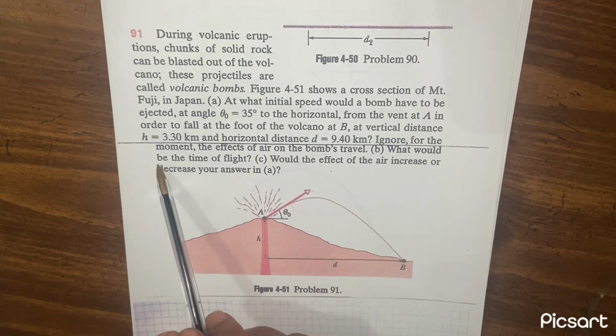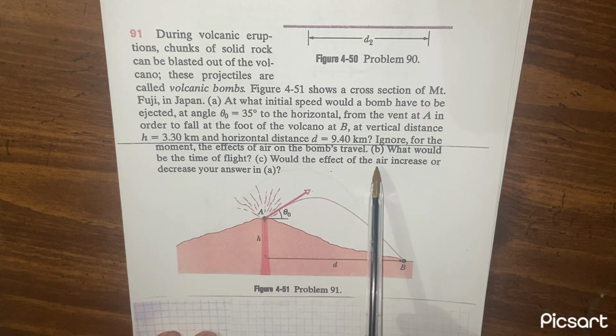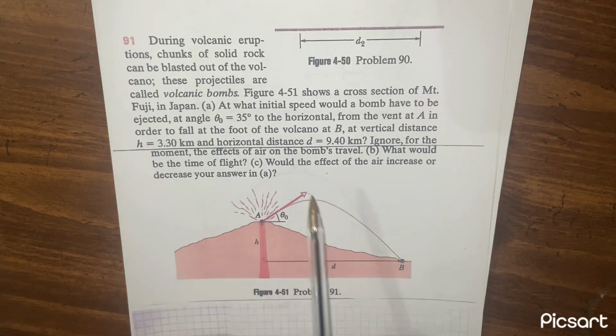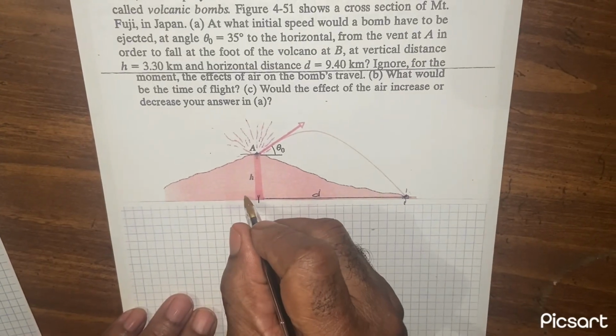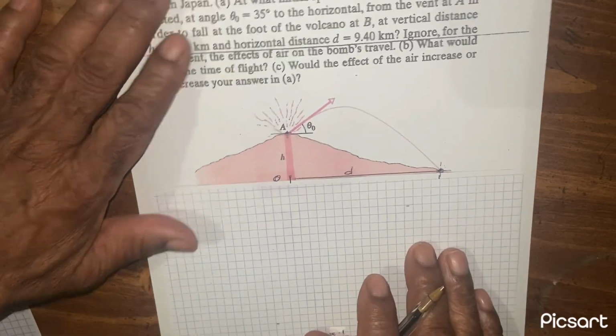B. What would be the time of flight? C. Would the effect of air increase or decrease your answer in A? So we're going to set 0 at the bottom, or the base, of the mountain.